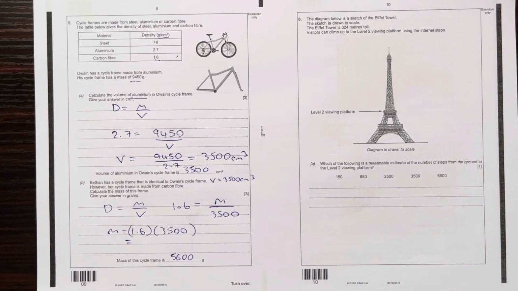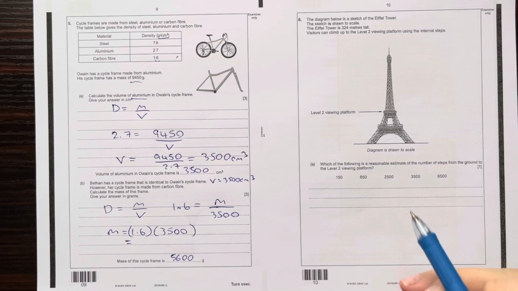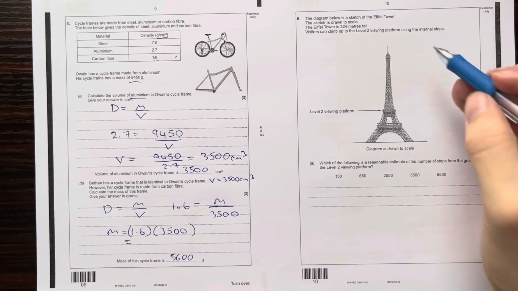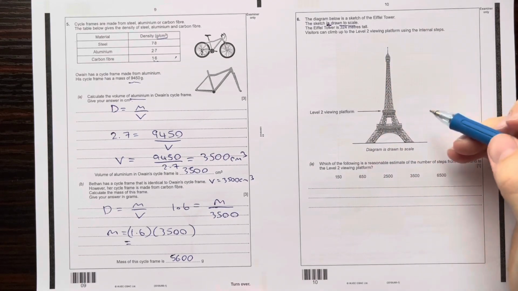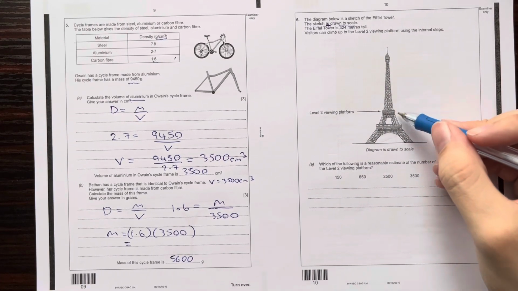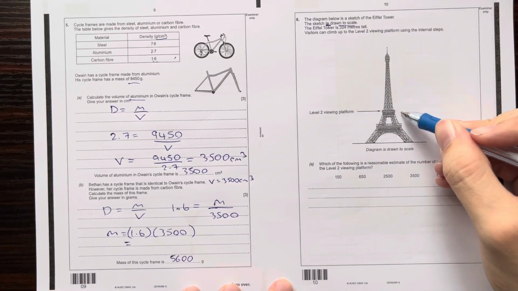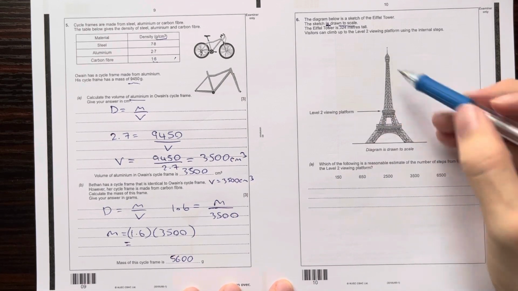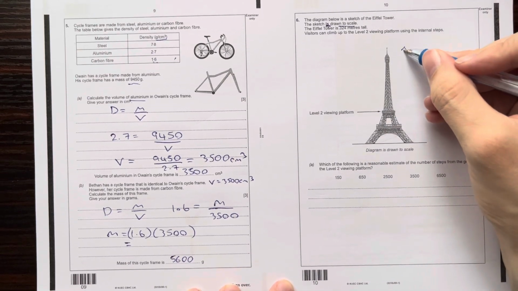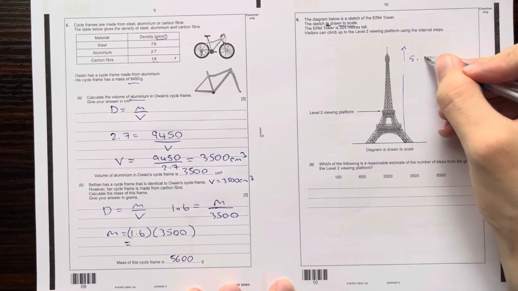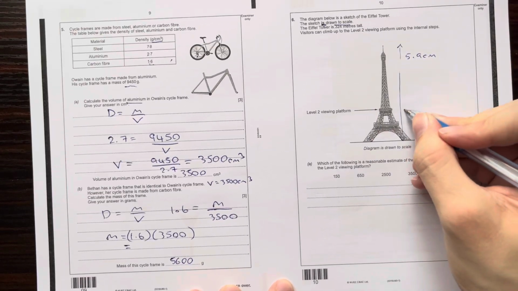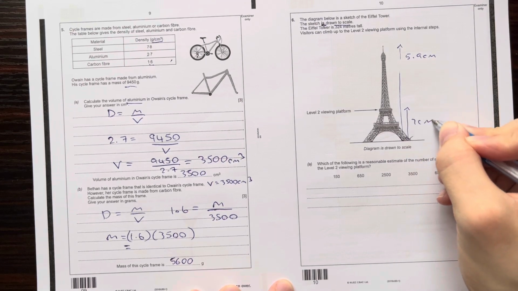Question 6 here is kind of an odd one in truth. So this bit here is kind of peculiar. First of all, you need to notice this is in bold. It is drawn to scale. So what essentially this is saying is the ratio of the height to the second platform and to the top would be the same. So if you get your ruler and you measure vertically upwards, you will get this to be about 5.9 centimeters-ish. And you should get this one to be about 2 centimeters-ish.